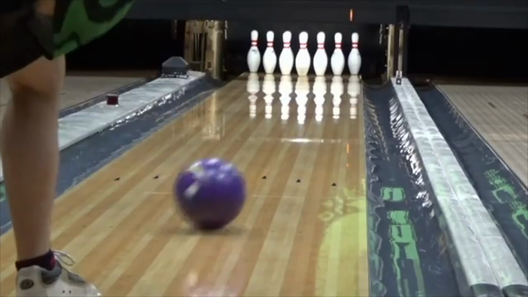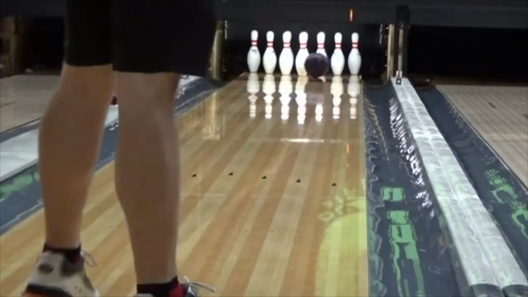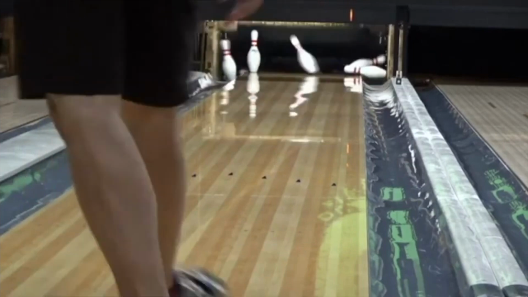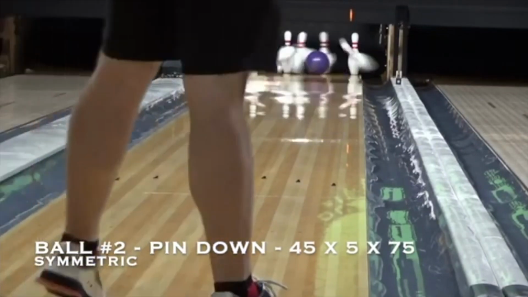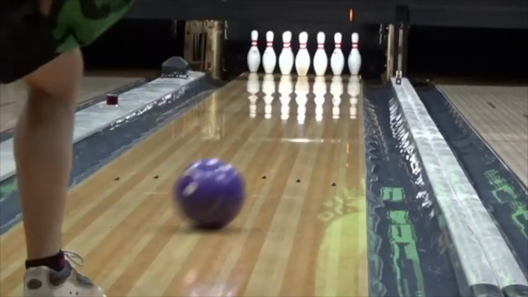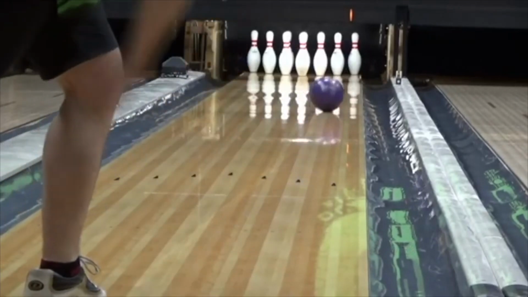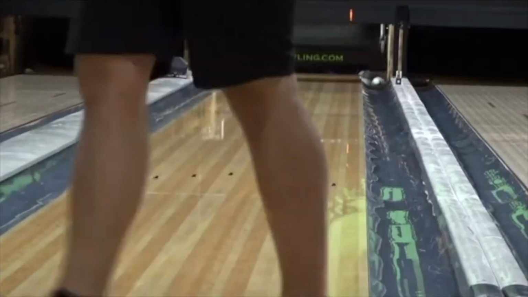Ball number 2 is laid out 45 by 5 by 75. The first two numbers of the drill angle are the same, but the last angle is changed to make the bowling ball a pin down ball. Now on paper these balls look pretty similar, and we can verify that by taking a look at the Specto data comparing the pin up and pin down bowling ball.